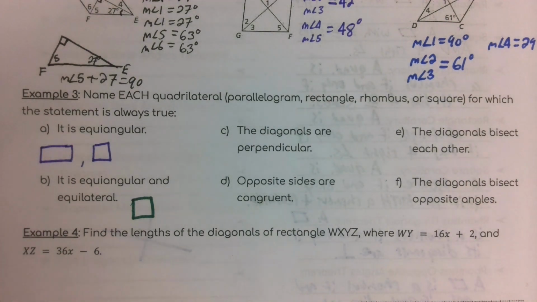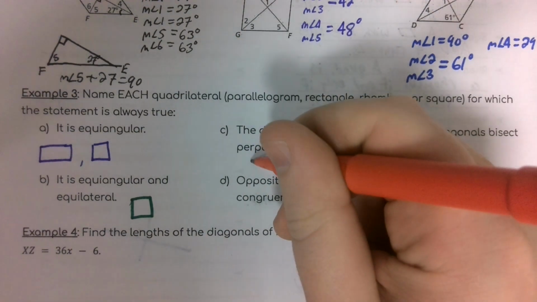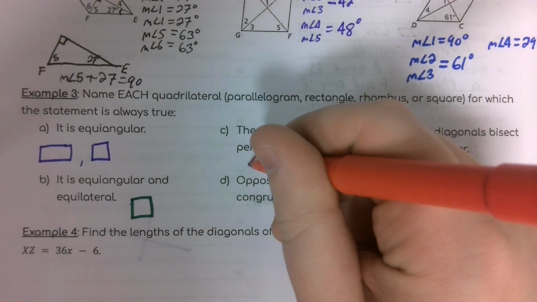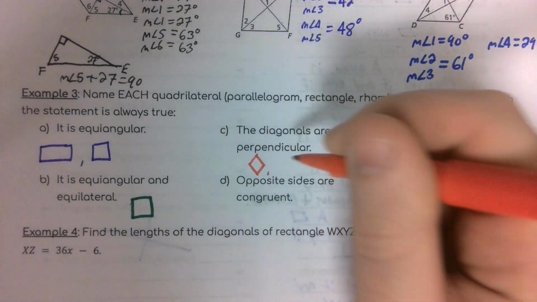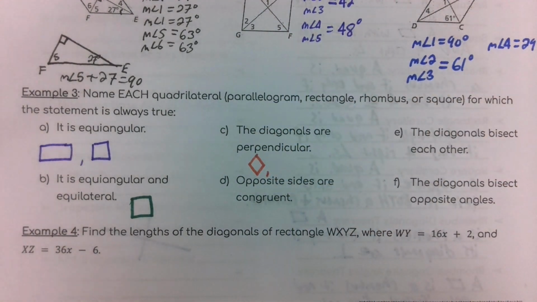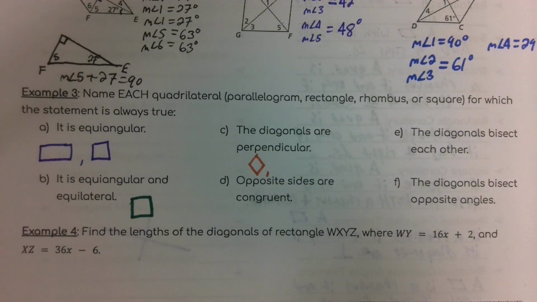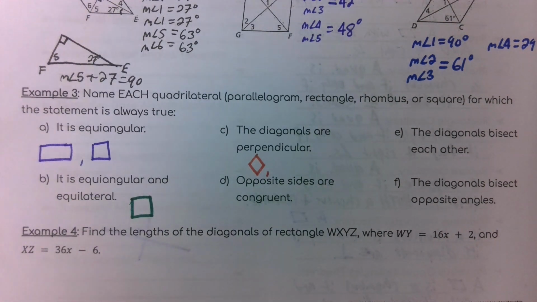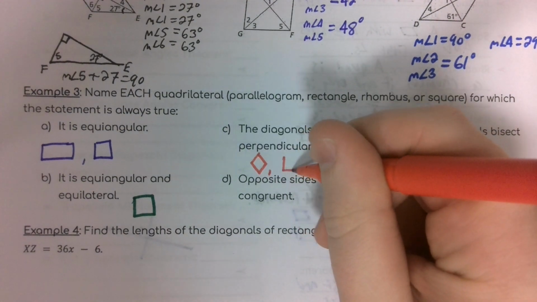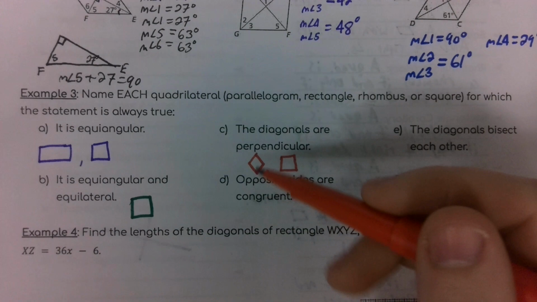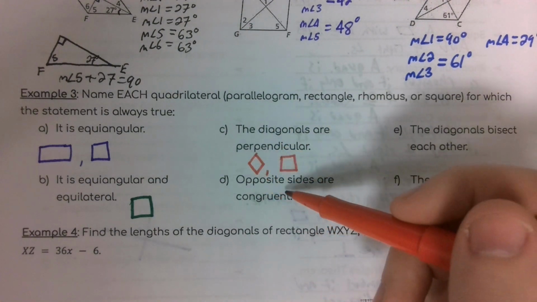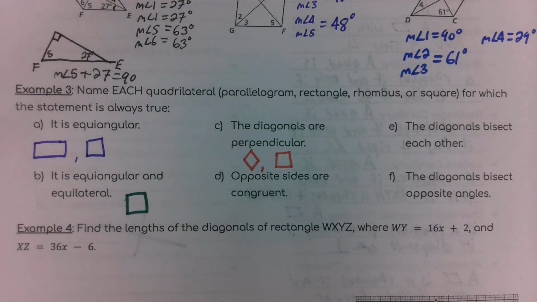Diagonals being perpendicular is a theorem that we just talked about with rhombuses. So no matter what, we know that rhombuses, or diamonds, have this trait. However, what is a type of rhombus? A square. So, whatever definitions work for a rhombus also work for a square.